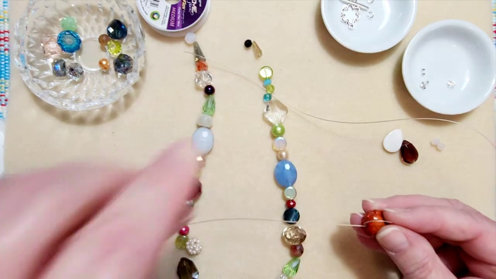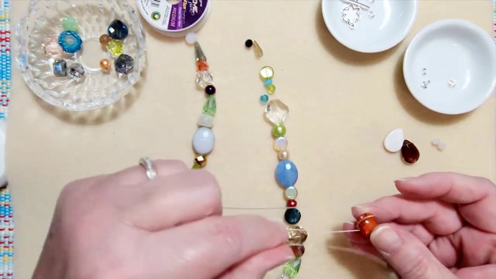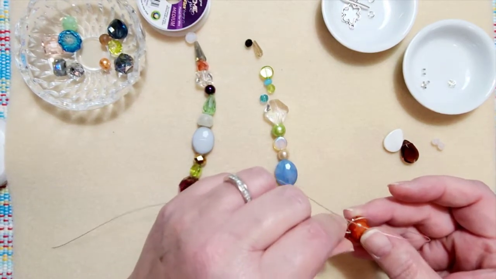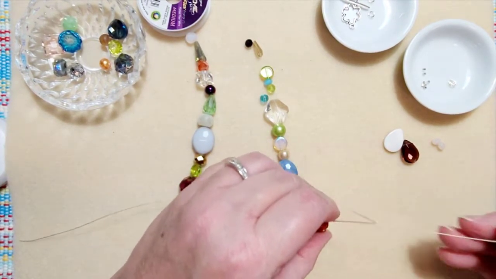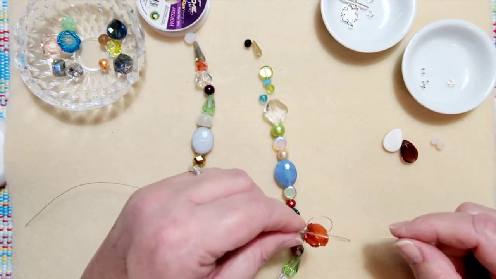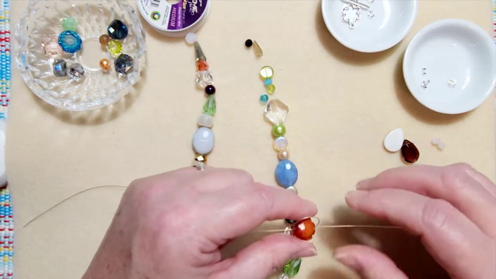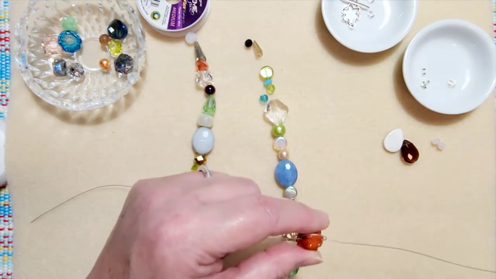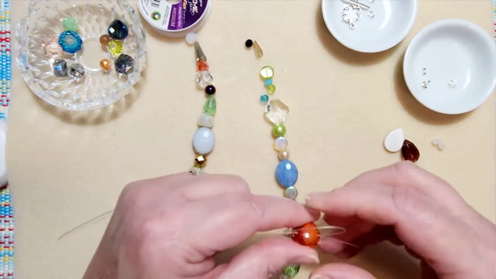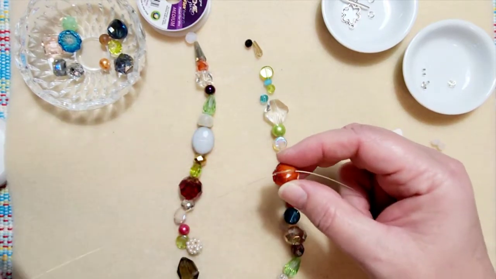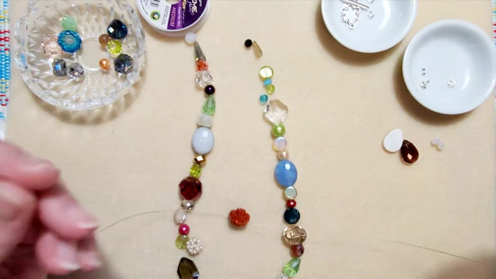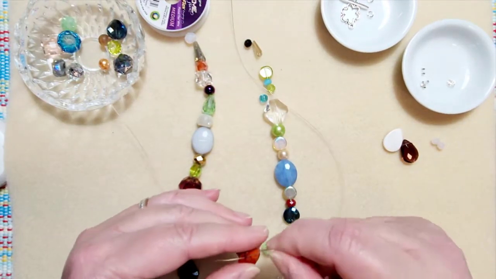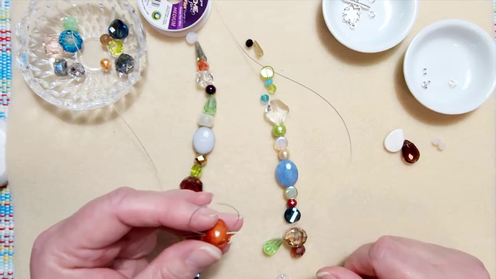And this will allow for my rows to sit properly with all these beads, and it won't flip downward. Oops. There we go. I had already gone through it. And then we're just going to make sure that it is even on both sides. And then I will be back with my strung necklace so that we can finish it.